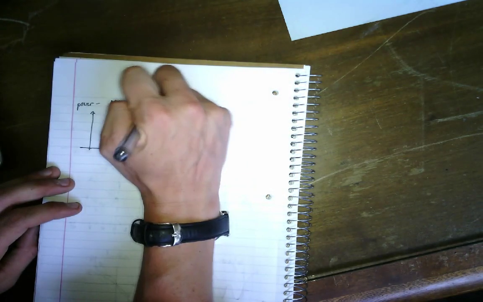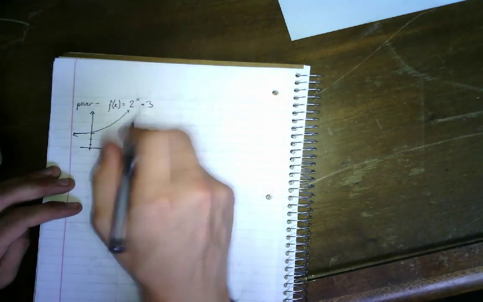Power functions are also going to be continuous. Something like f of x equals 2 to the x power. And let's make it more interesting. We're going to add 3 to it. So 1, 2, 3. It's just going to look like that. So again, no jumps or skips.